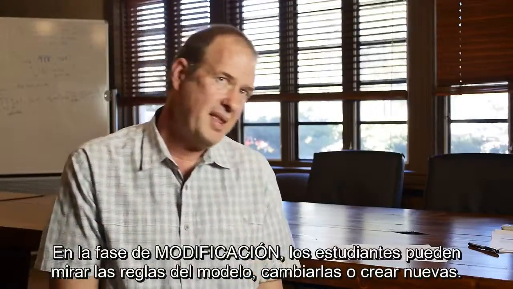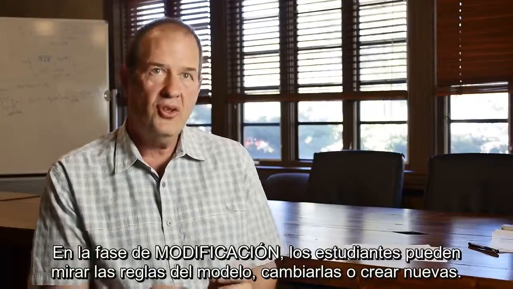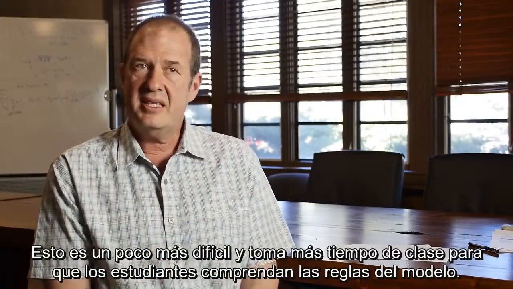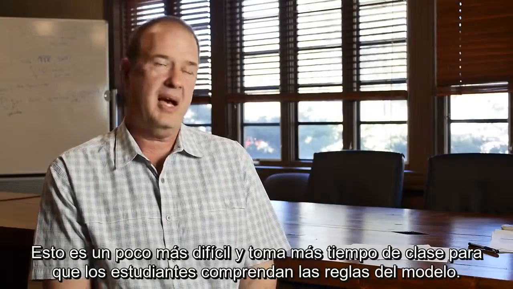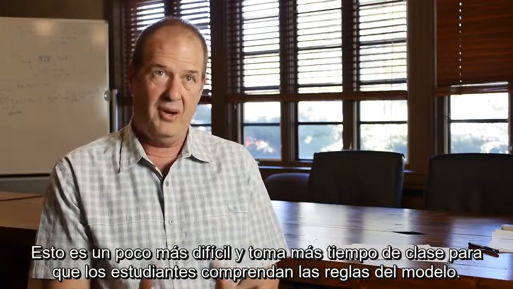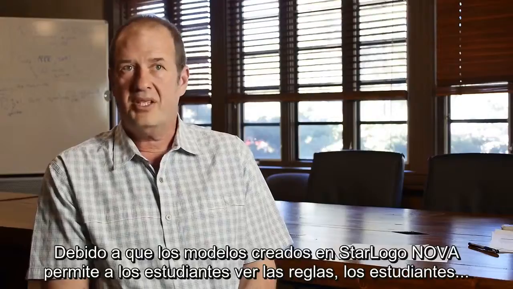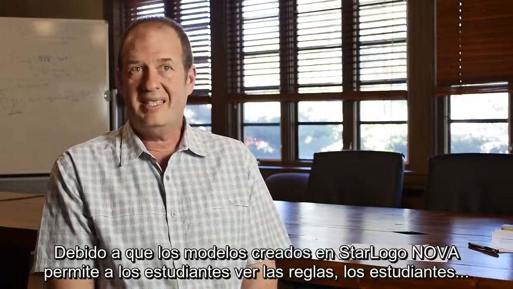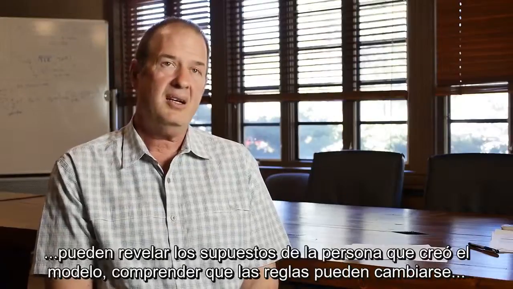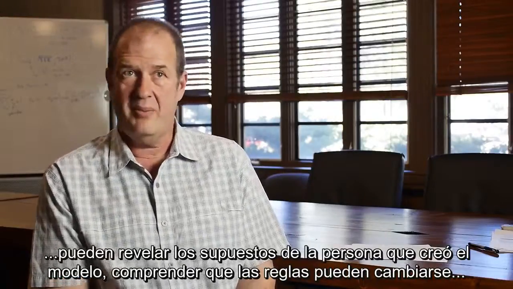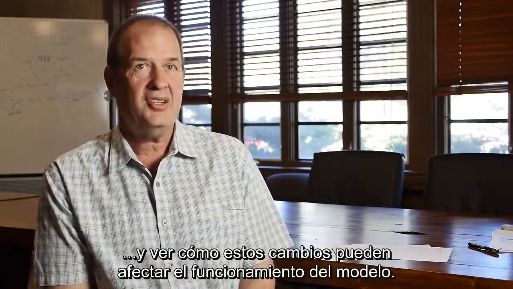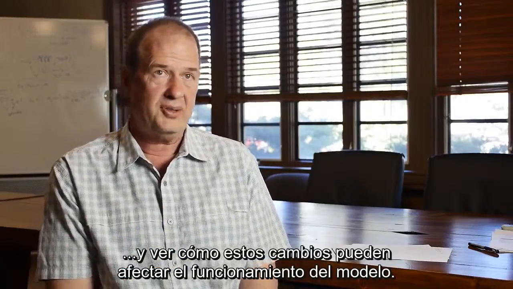In the modify phase, students can look at the rules of the model, change the rules, or add new ones. This is a little harder and takes more classroom time to help students understand the model's rules. Because computer models built in StarLogo Nova allow students to see the rules behind them, students can uncover the assumptions of the person who made the model, understand that the rules can be changed, and see how these changes may affect how the model works.